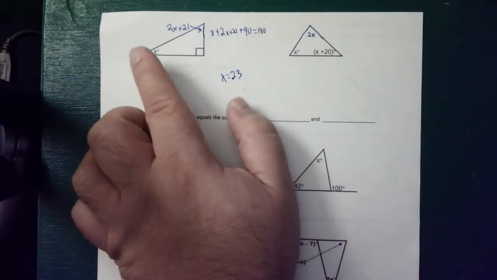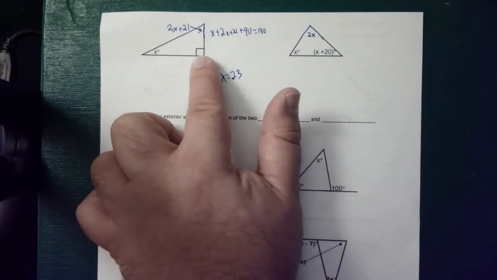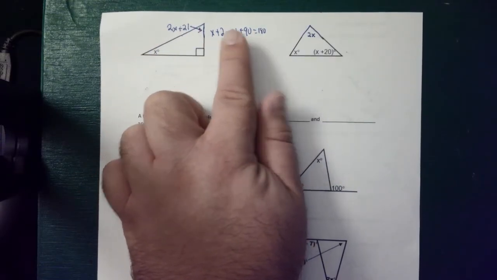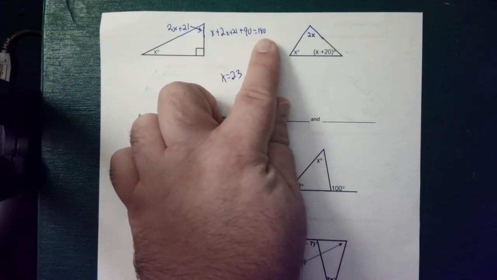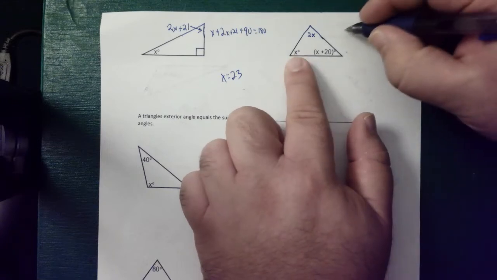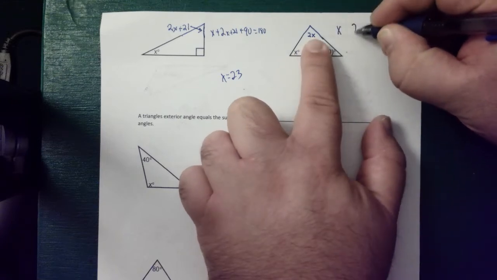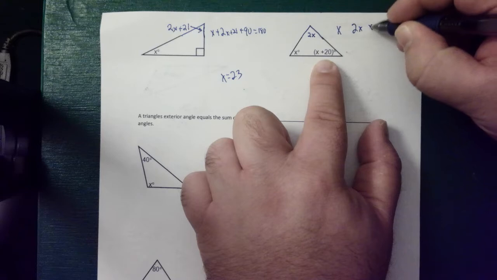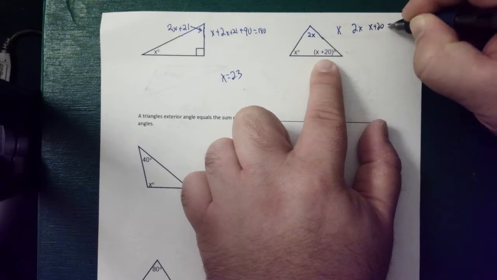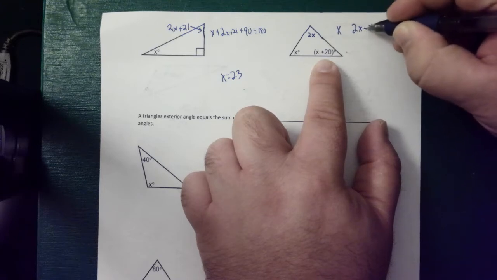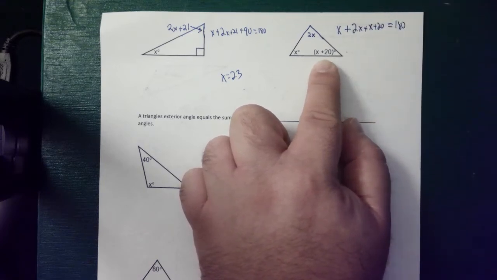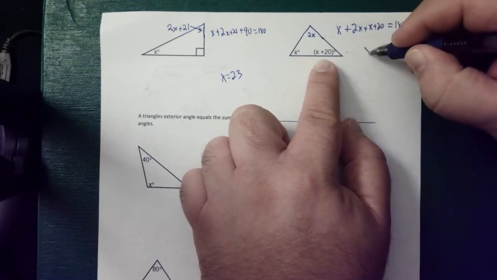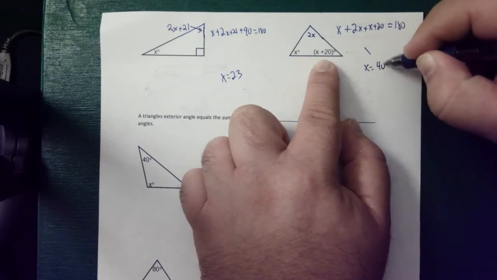So you just take all the things inside, x, 2x plus 21, and 90, add them all up, and they're going to equal 180. Just like here, this angle, and this angle, and this angle, I'm going to add them all up, and they're going to equal 180. Okay? And so x is going to be 40 in that case. I should come down here and write that. X is going to be 40.